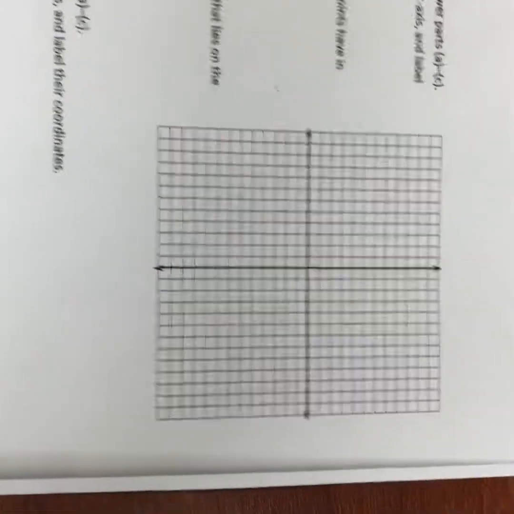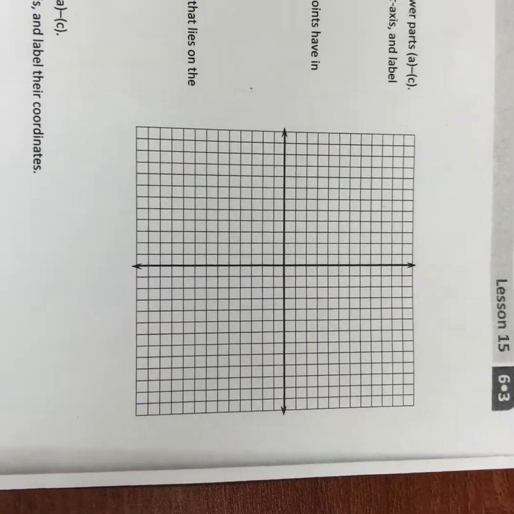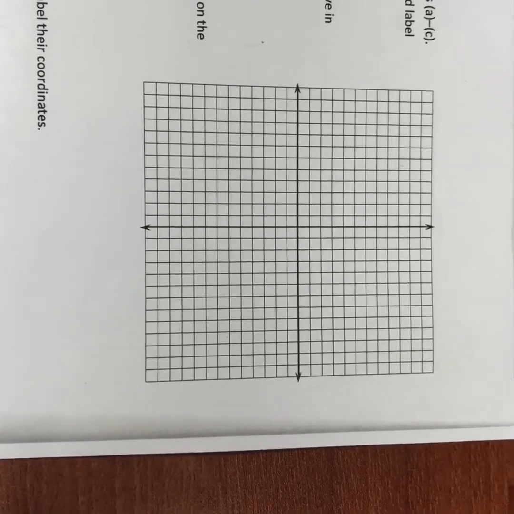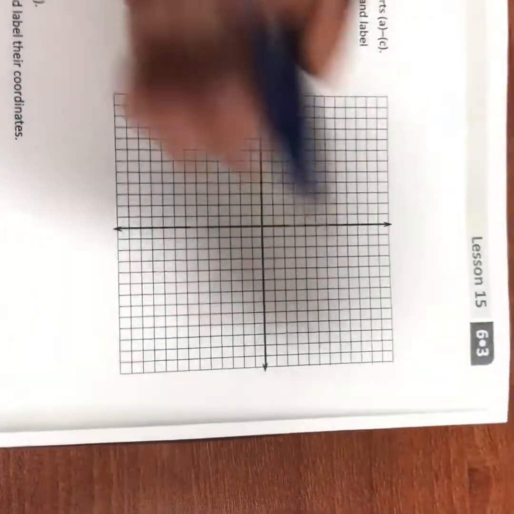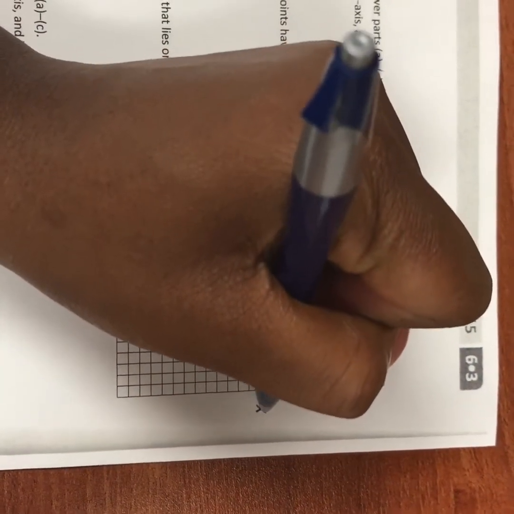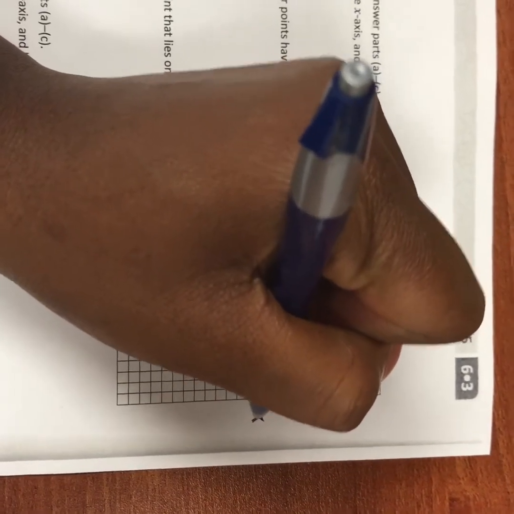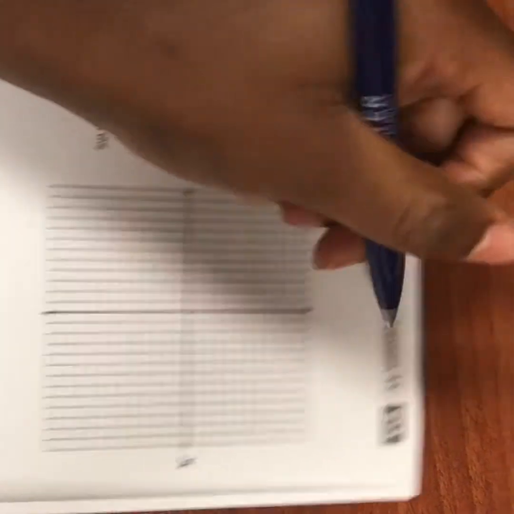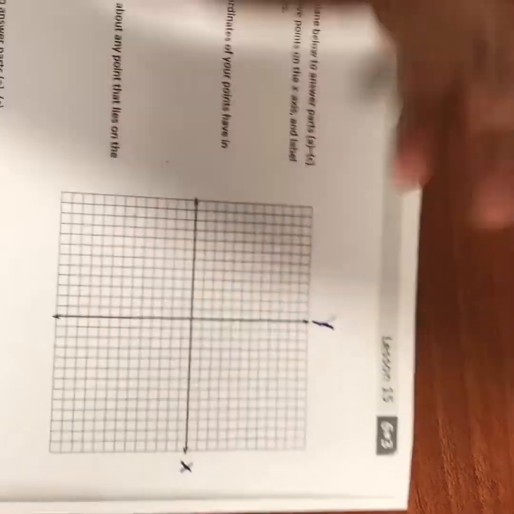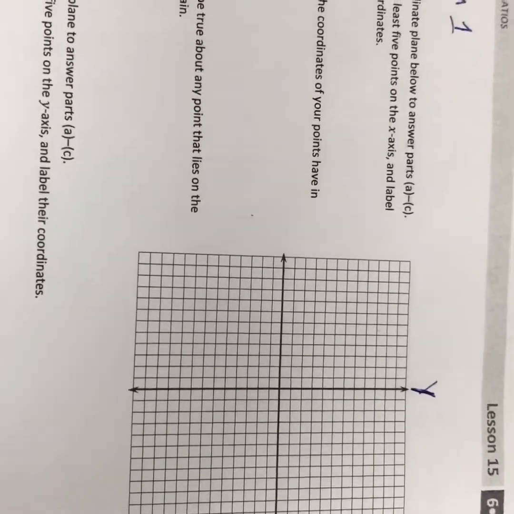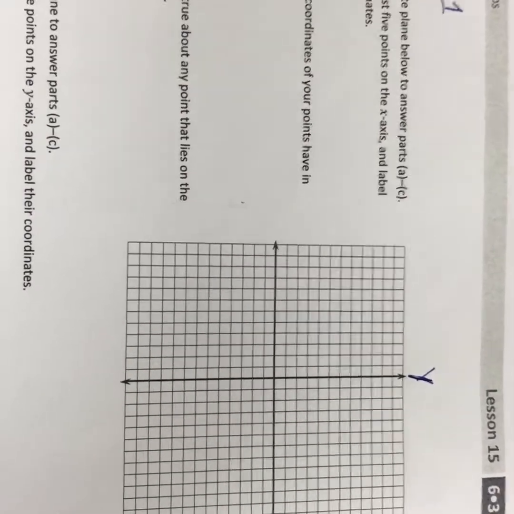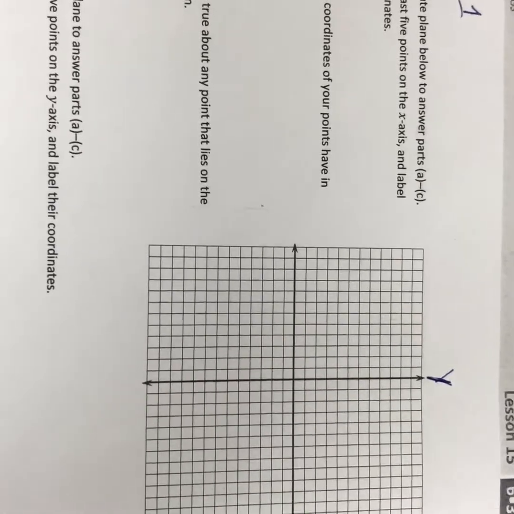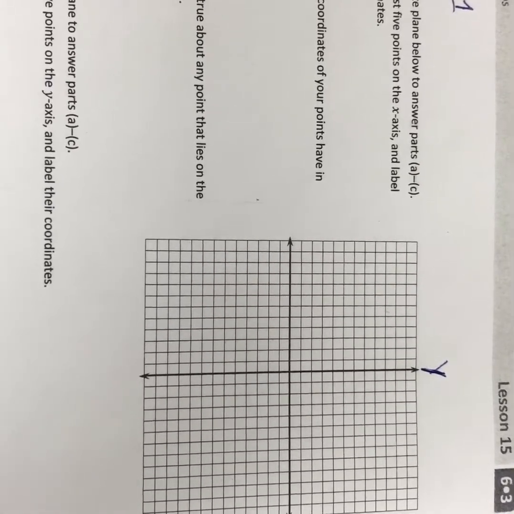So if we look at the coordinate plane, which axis is the x-axis? Take about 10 seconds and label the x-axis. Very good. So if you label the axis that runs horizontally from left to right as the x-axis, you are correct. And the axis that goes vertically up and down is the y-axis. So now that we have identified our axes, we are now going to graph at least 5 points on the x-axis. So I'm going to do 1 for an example, and then you will do the other 4.